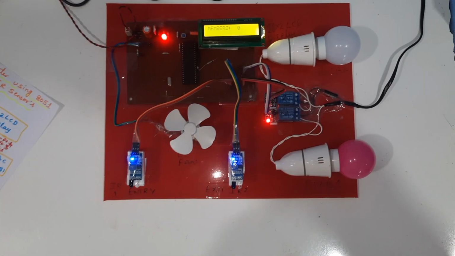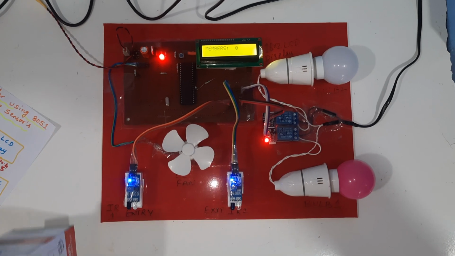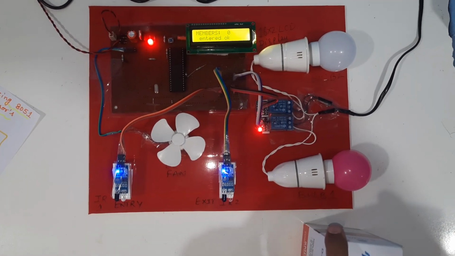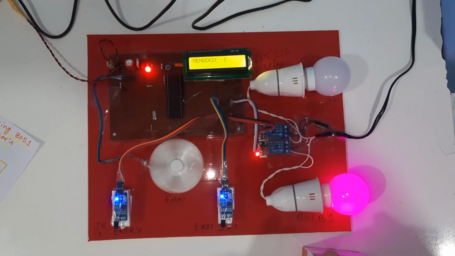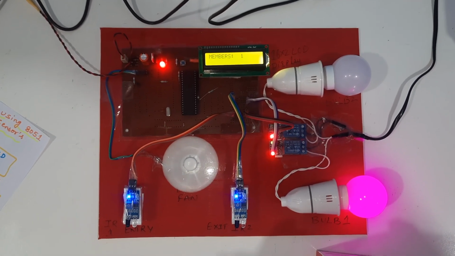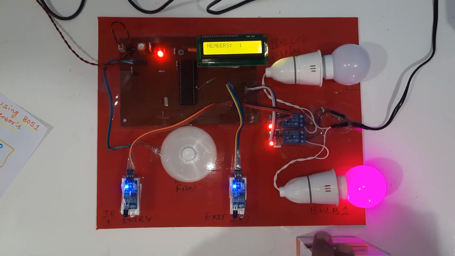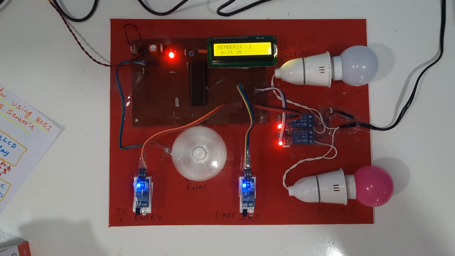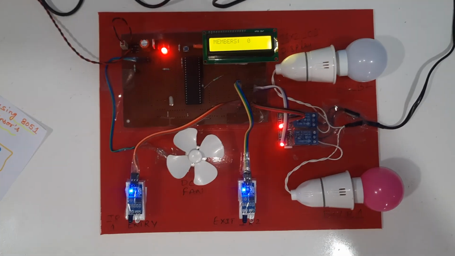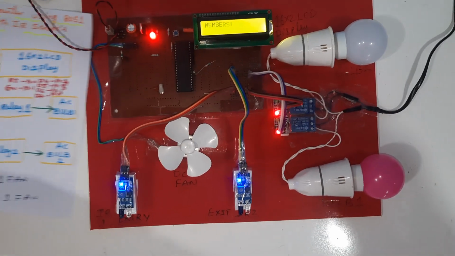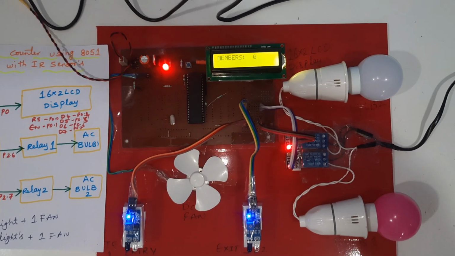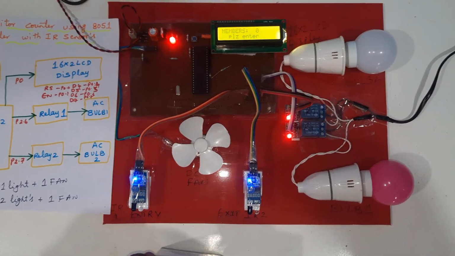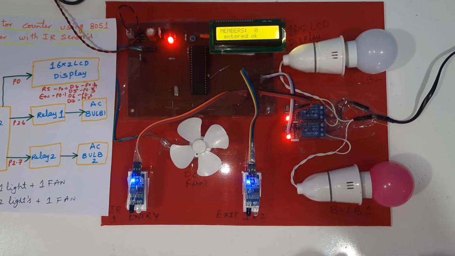Now please enter. Then exit, 0. Then entered, count equal to 1.